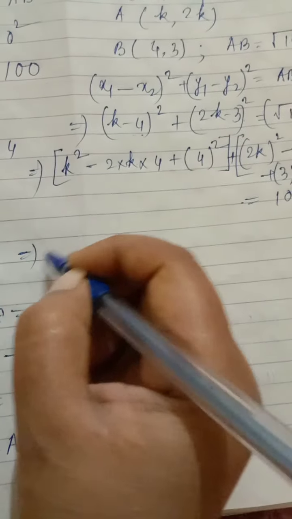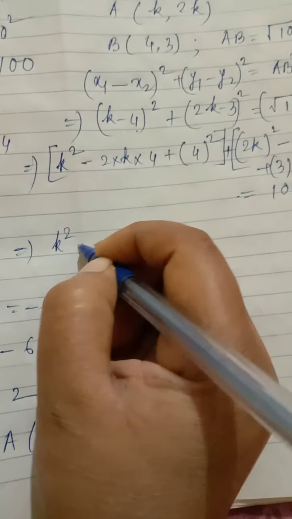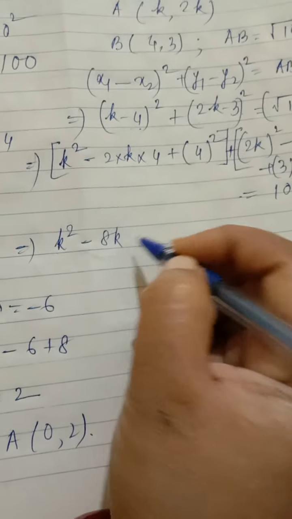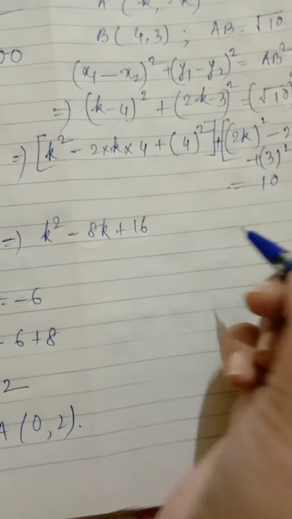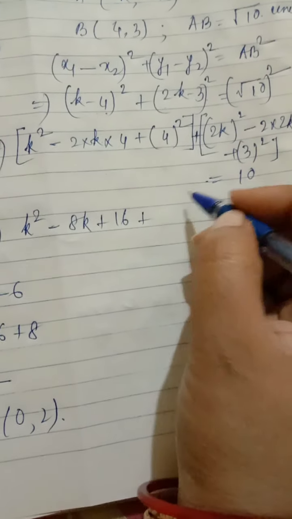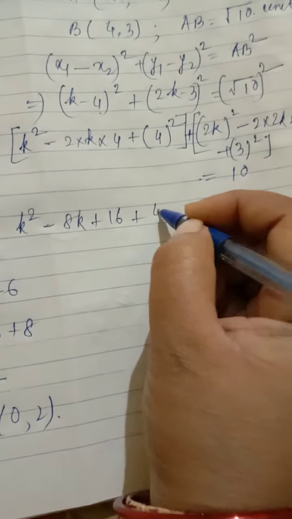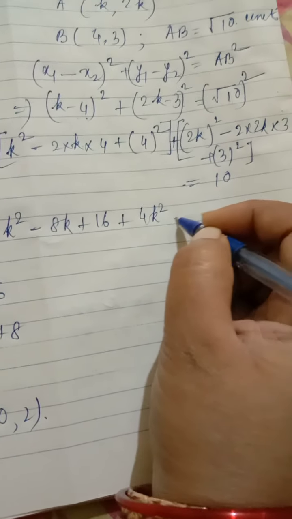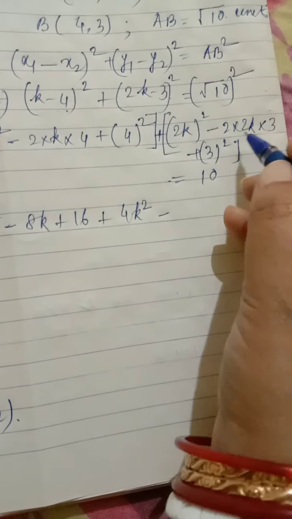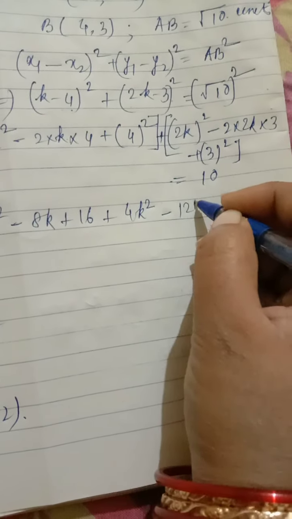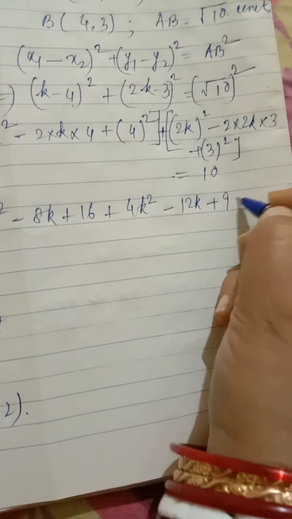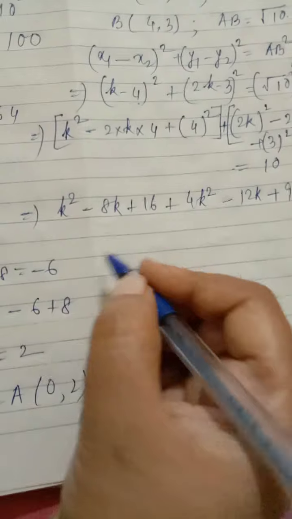Now if we simplify this, it becomes k square minus 8k plus 16 plus 4k square minus 12k plus 9 equals 10.